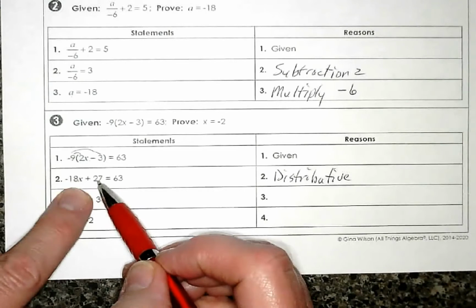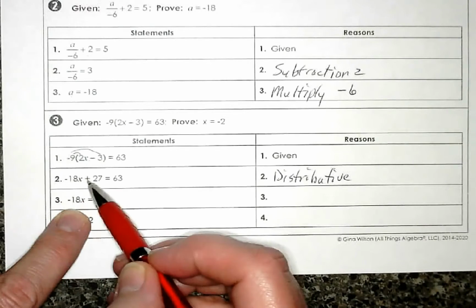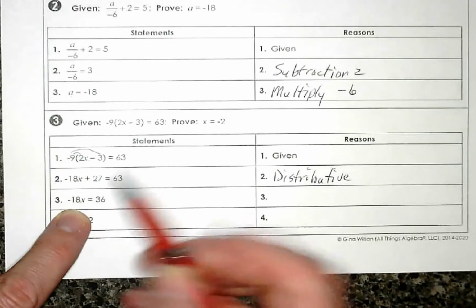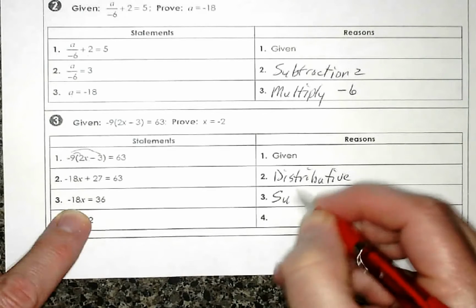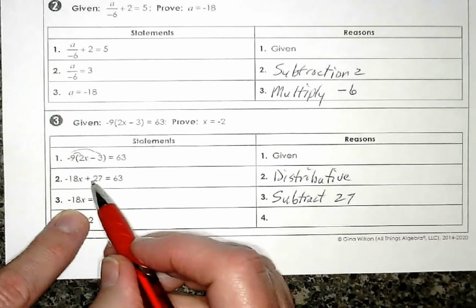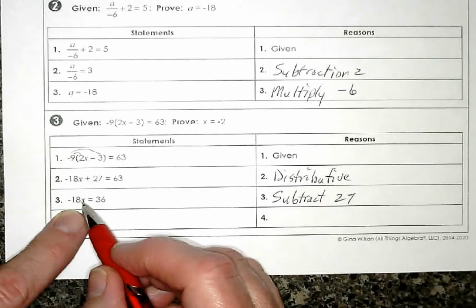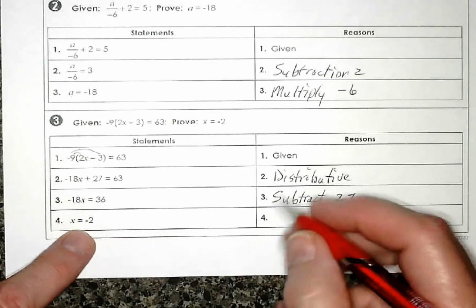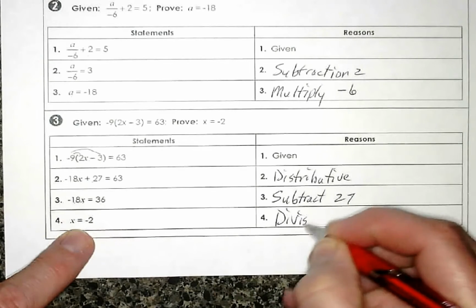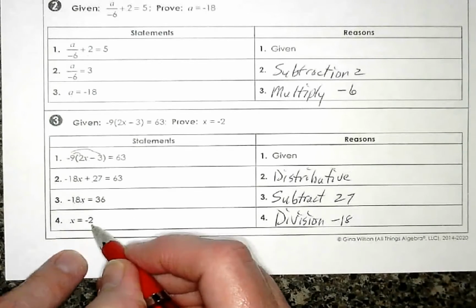What did I do to this to get this? Well, to get the negative 18x by itself, I got to get rid of a plus 27, so I'm going to minus or subtract 27. When I subtract 27, this is my result. Now I want to get x by itself, so I'm going to divide both sides by negative 18. And when I divide by negative 18, this is my result.